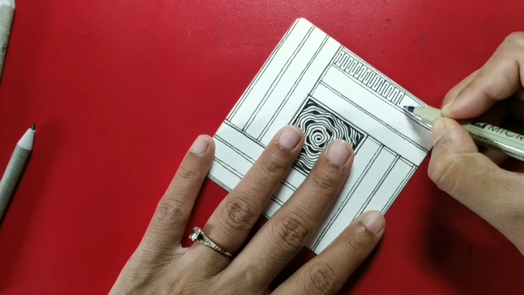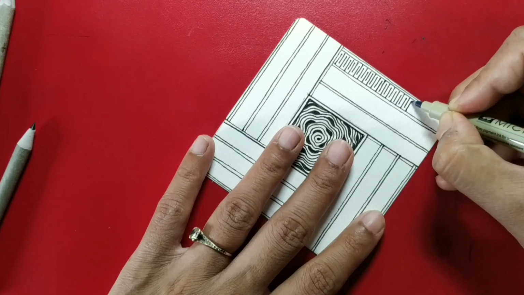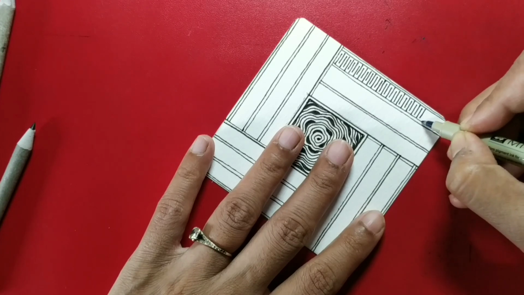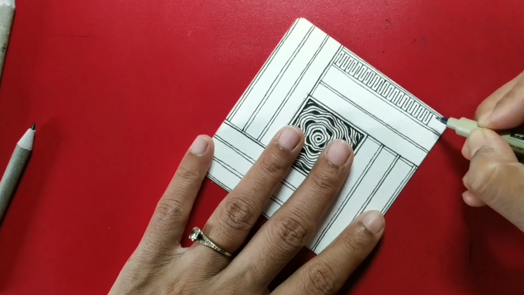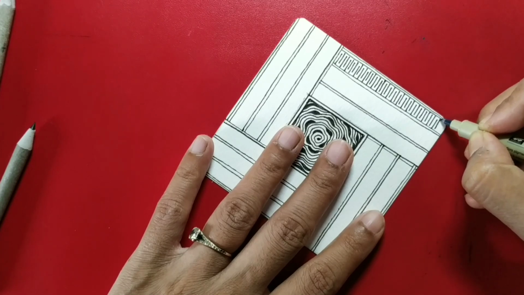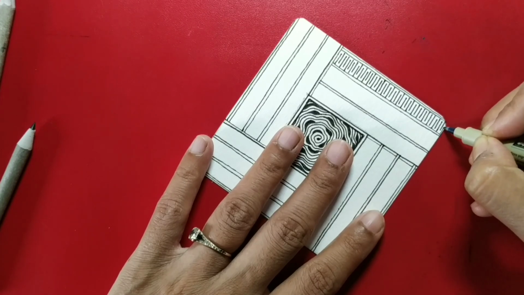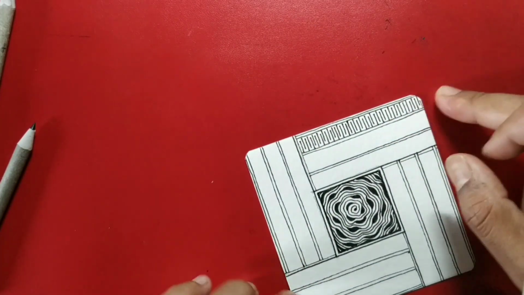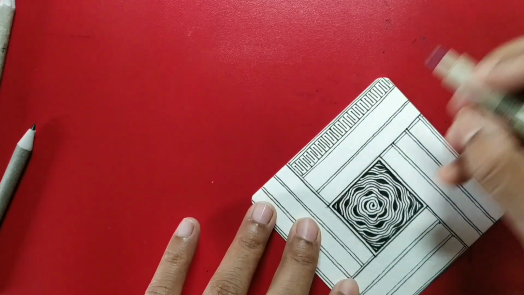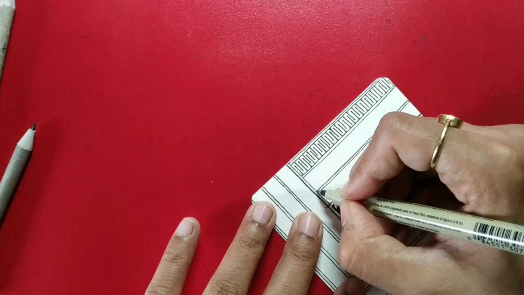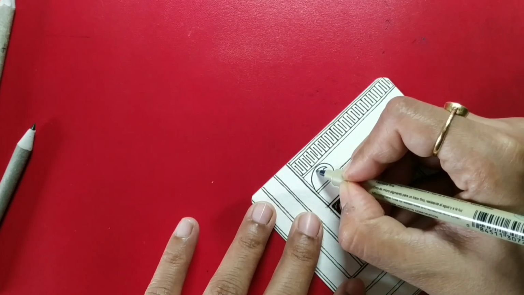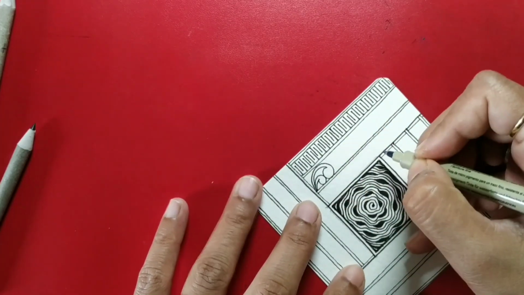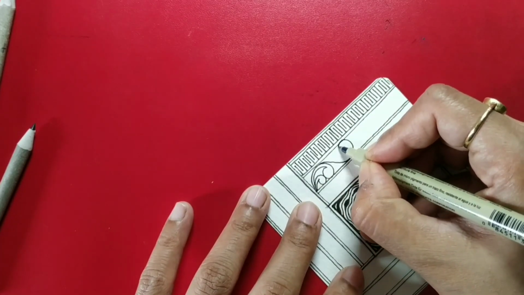Please feel free to draw it your way. So that's the tangle Duda, and I'm going to do the same for all. In the in-between section, probably we will go with plain Mooka. Again, you can change the side or you can add all in the same fashion.